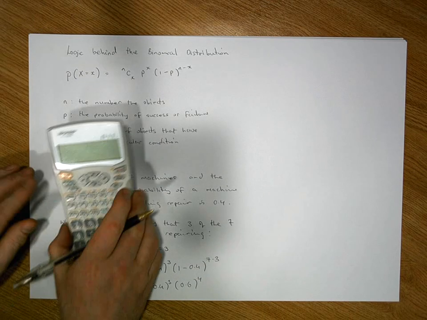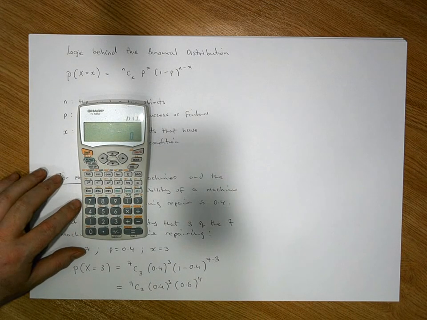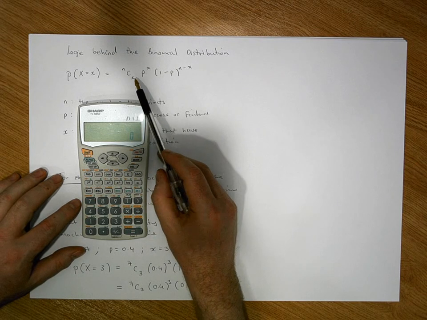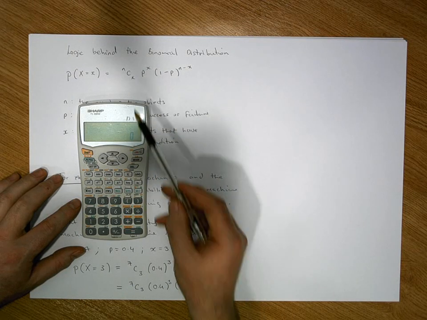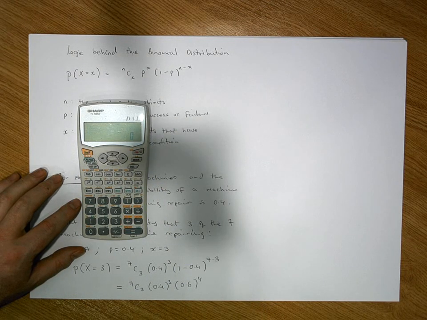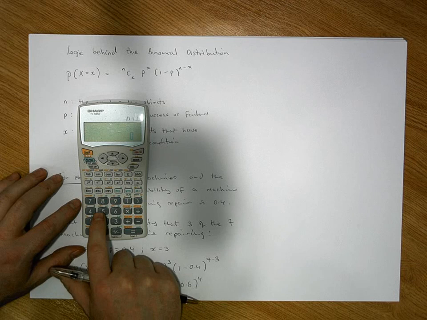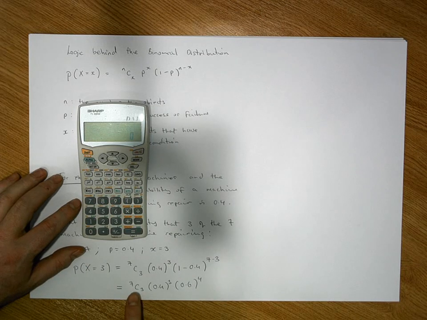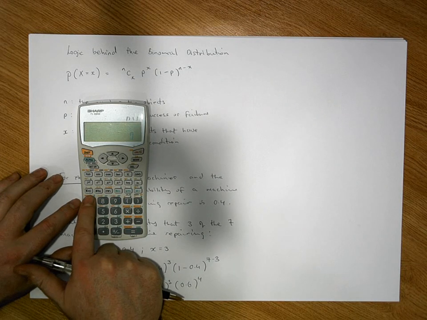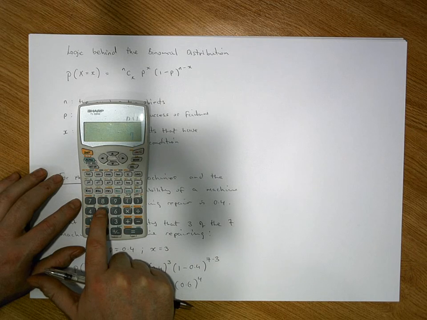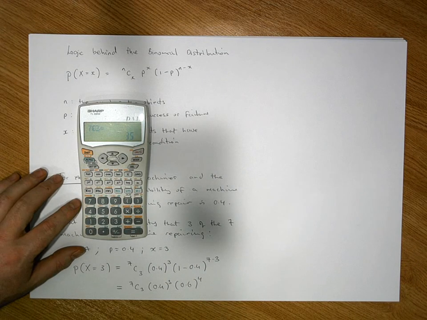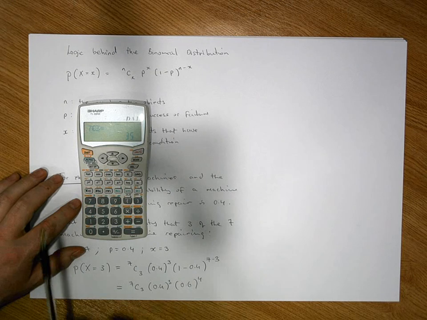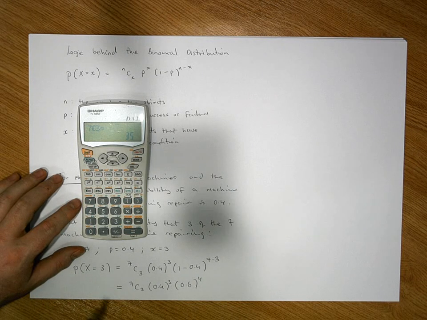So from a calculator perspective, to calculate the number of ways or the number of combinations that we can select x objects from n, which is a combinations formula, on my calculator here, the NCR button is above the 5. So I want to calculate 7C3, so I put in 7, shift, the NCR button, 3, and that gives us a value of 35. So there's 35 different ways that 3 machines could break down out of the 7.